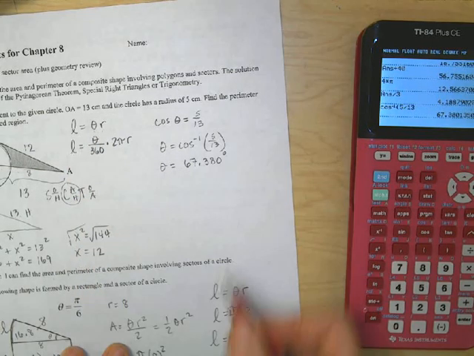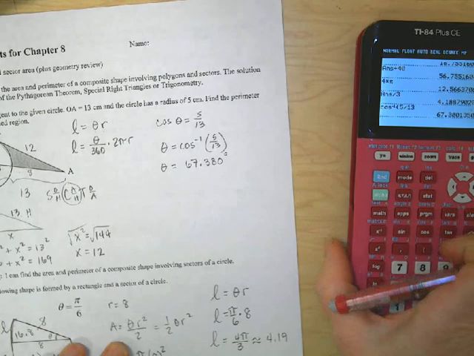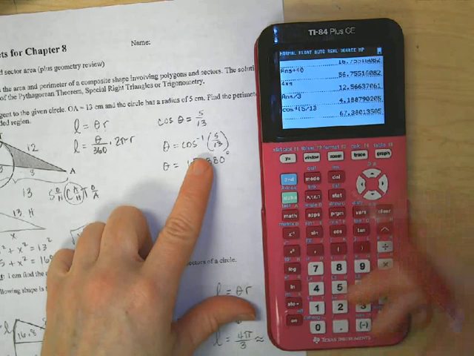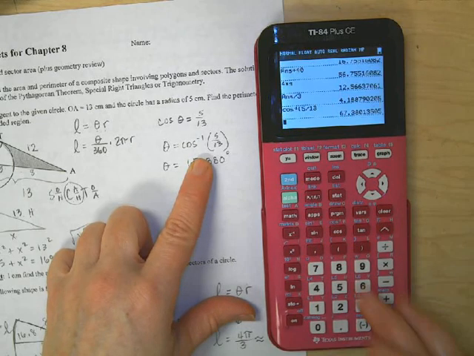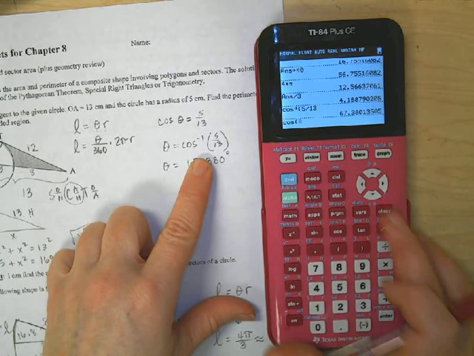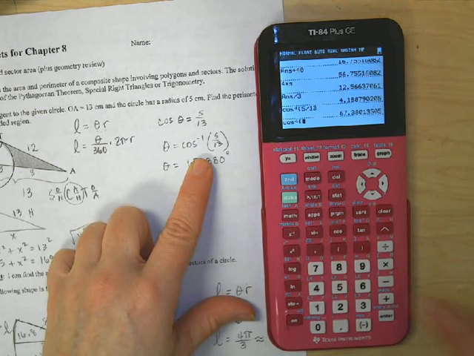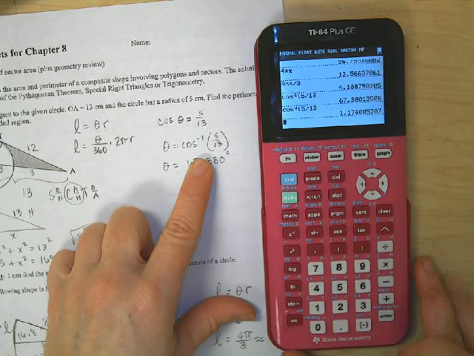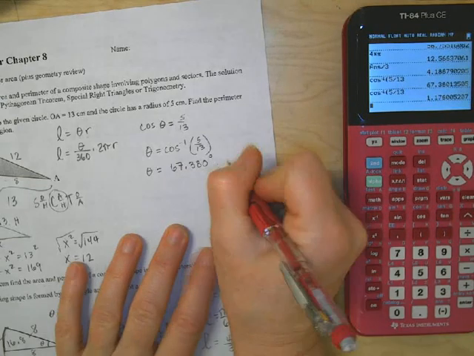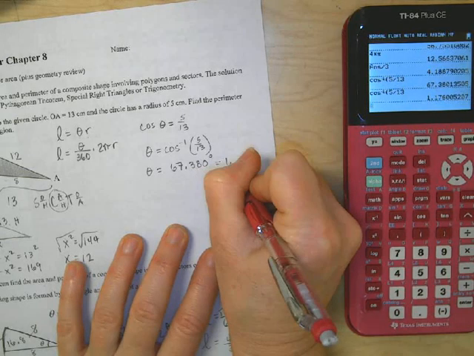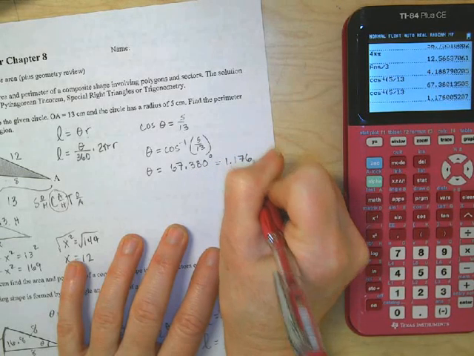So if I'm in degrees, I can redo this again. If I go to my calculator and change the mode to radians, I'm going to do it again. Cosine inverse of 5 divided by 13. Now it's going to give me the answer in radians, 1.176. So this is the same thing as 1.176 radians.